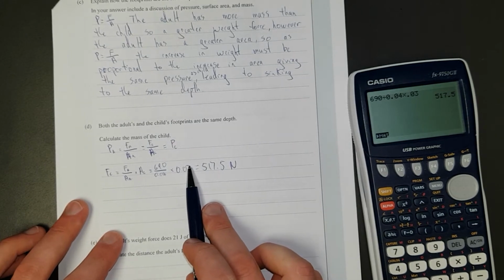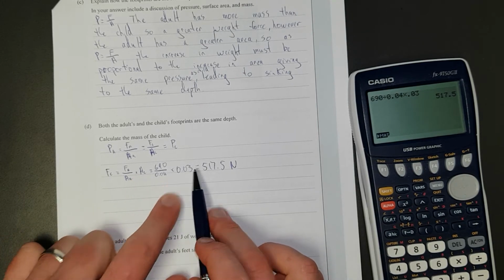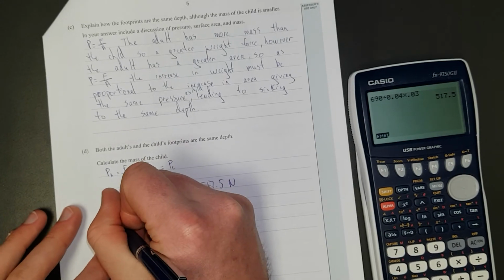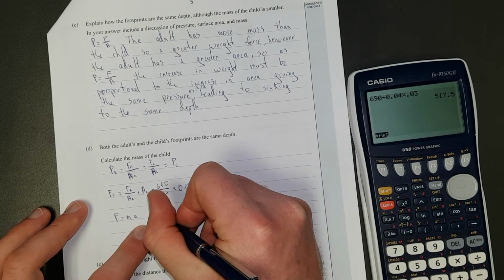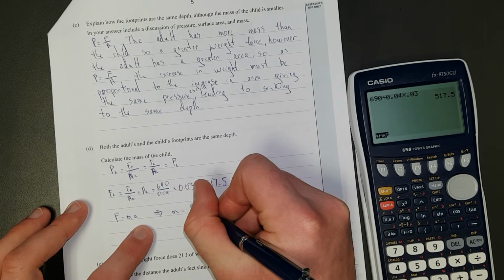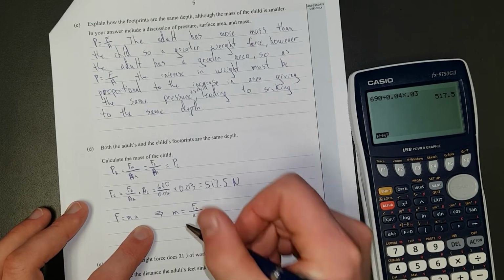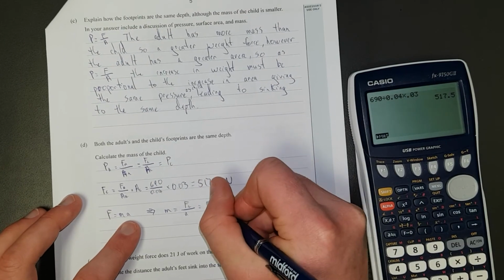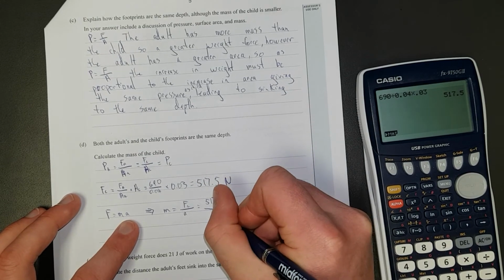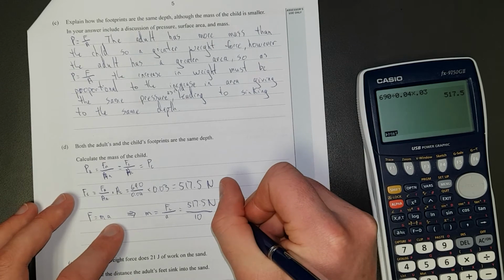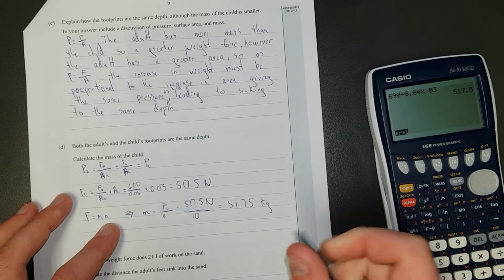1 foot is 0.015, so 2 feet must be double that. That's where I've got this 0.34 for the area of the child. And now, on your formula sheet, you have force is equal to mass times acceleration. In other words, mass is equal to the force of the child divided by the acceleration, and that is going to be due to gravity because that's what's pulling him down. So you're just going to get 517.5 newtons divided by 10, because in year 11 they just use 10 as gravity, and that equals 51.75 kilograms, which sounds about right for a kid.